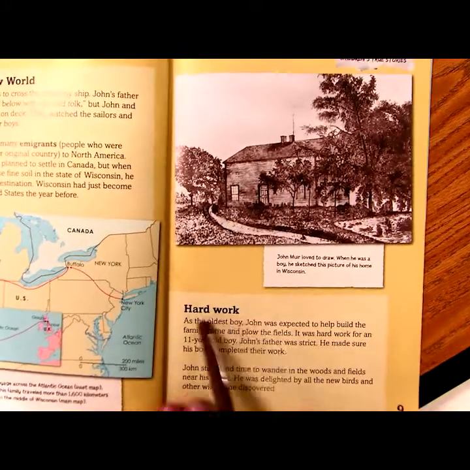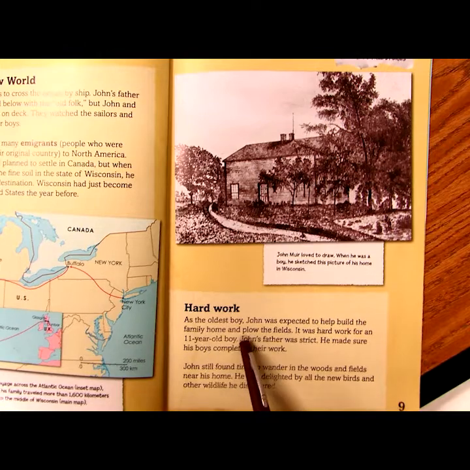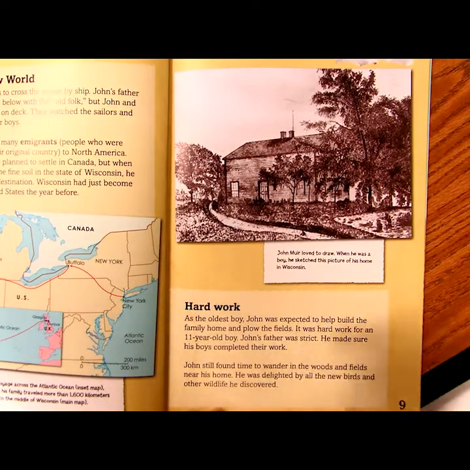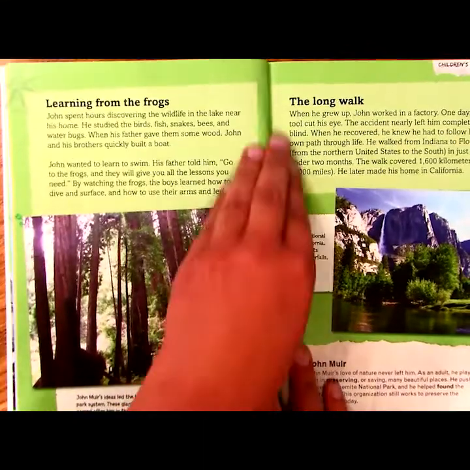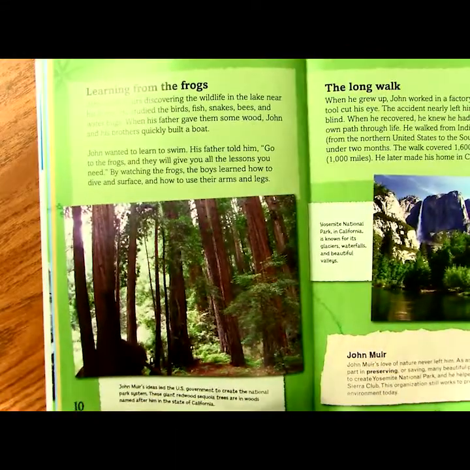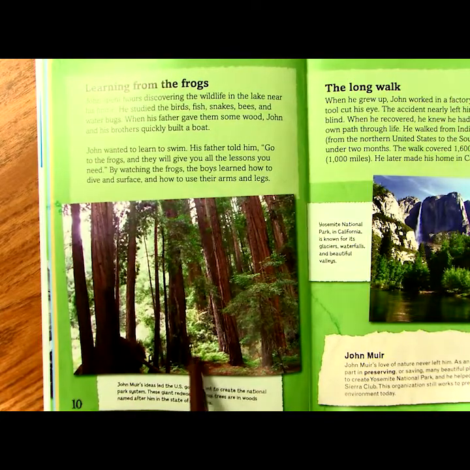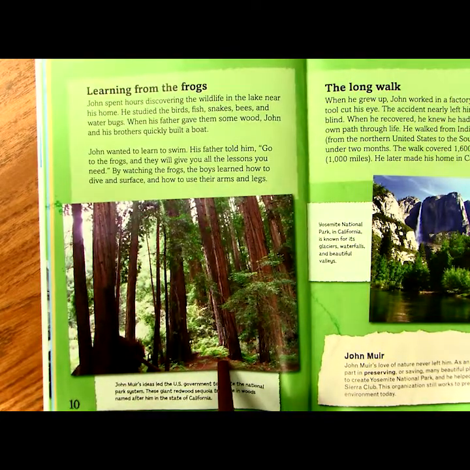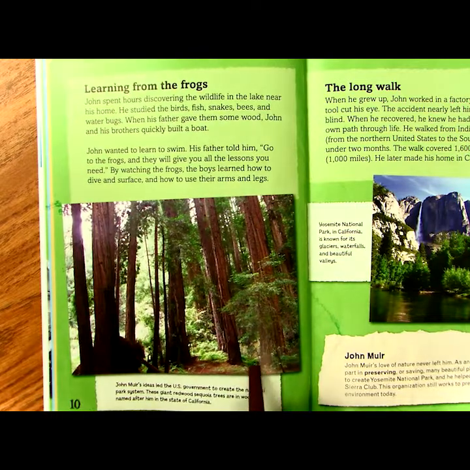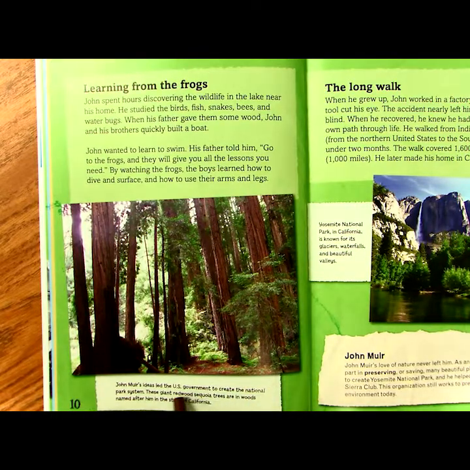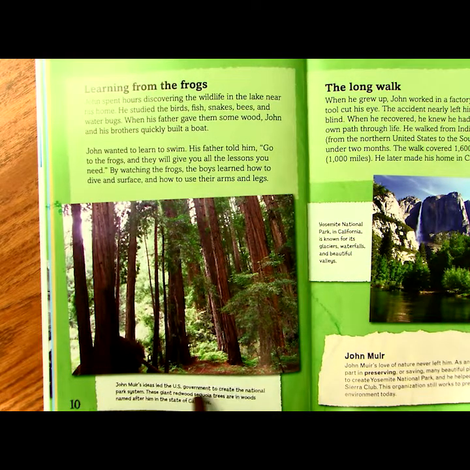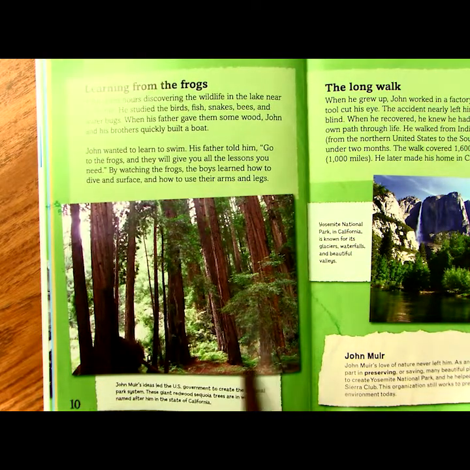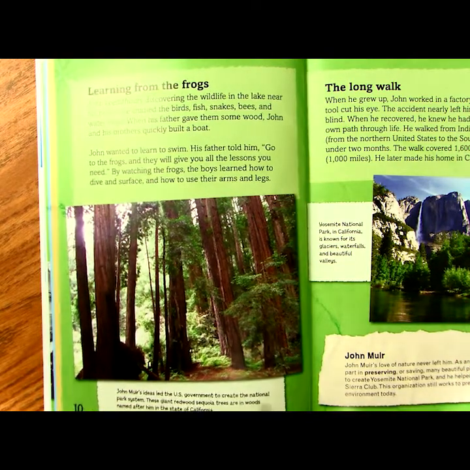There's headings. I know that right here it's describing the work that he did for his father when he was an 11-year-old boy. If I continue, I'm now noticing this photograph, and this is where it talks about more into his adulthood and then the effect that coming to America had on him. Remember, he starts to help create these national park systems, and this was a picture of some of those giant sequoia trees that are named after him in the state of California.